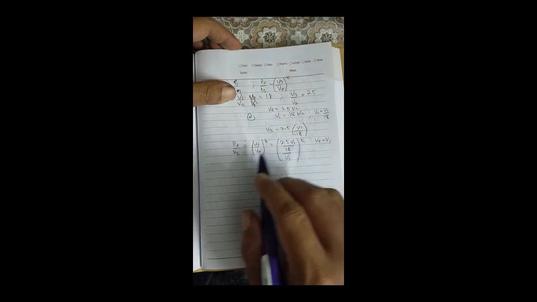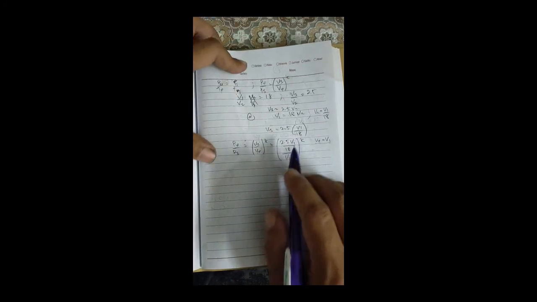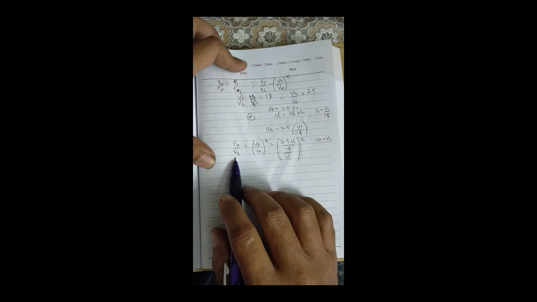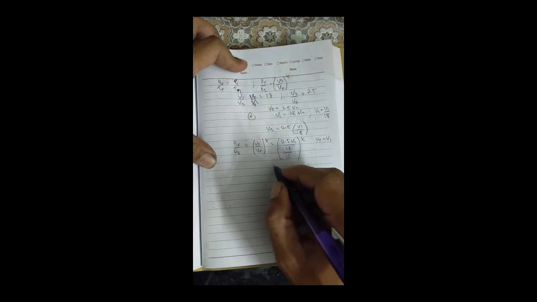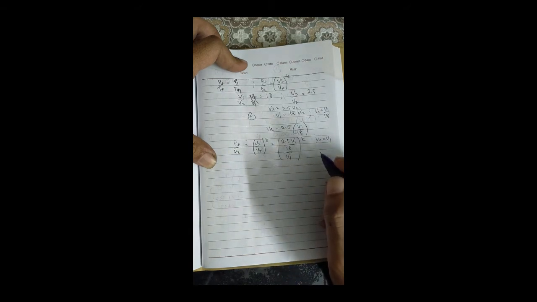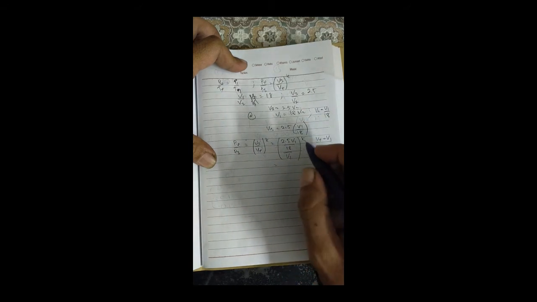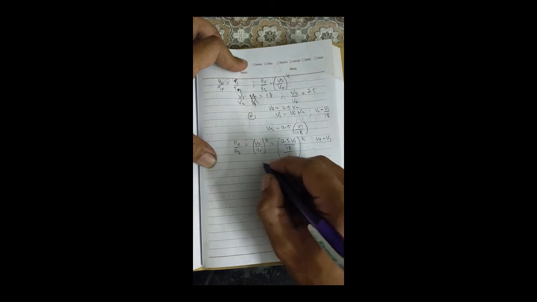So you can rearrange, as we know the value of P3, and rearrange the volume V1.